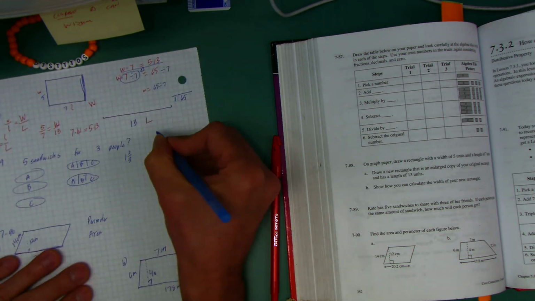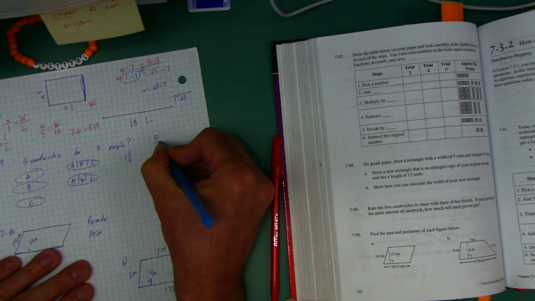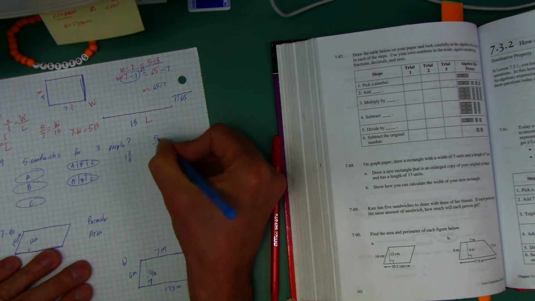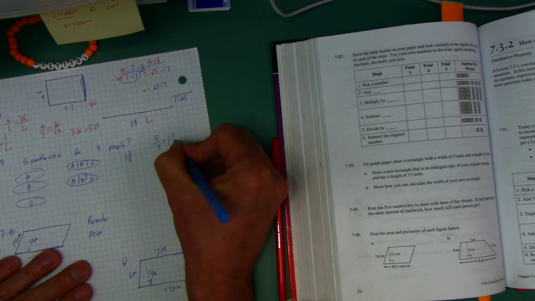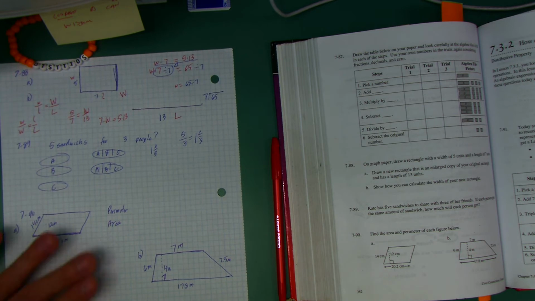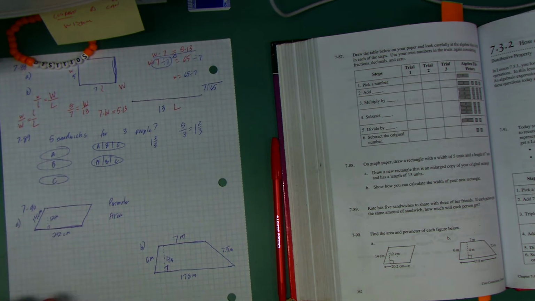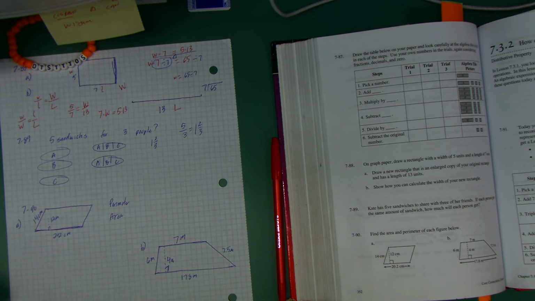Now, check this out. 5 sandwiches, 3 people, 5/3 is the same as what? Some people are like, whoa, how did that work? Well, fraction problems are division problems. Okay, 1 2/3 is how much?